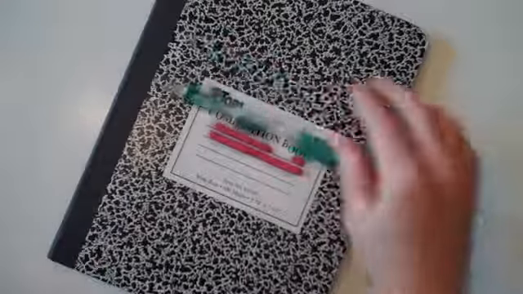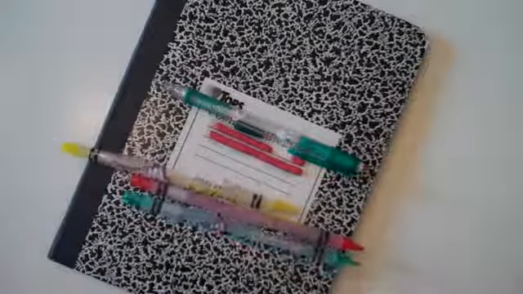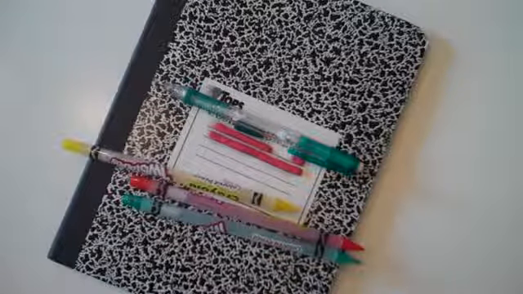Before we get started, let's make sure you have your supplies. You're going to need your science notebook to take notes, a pencil, and some colored pencils. Are you ready? Okay, let's get started.